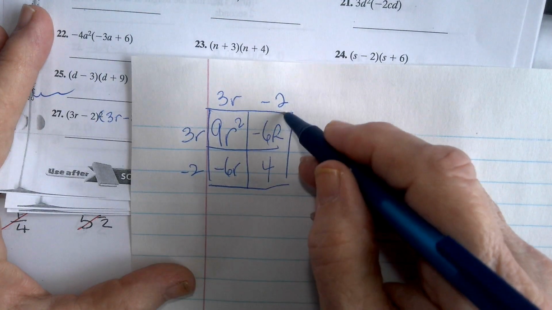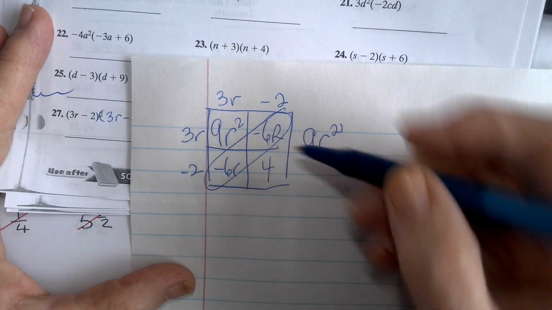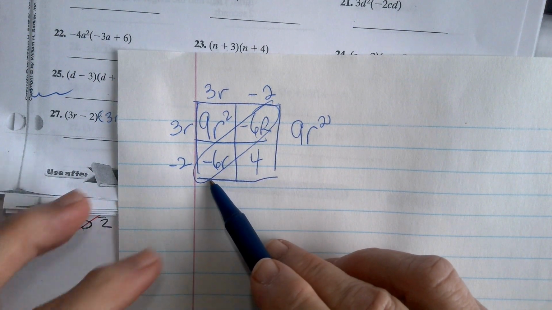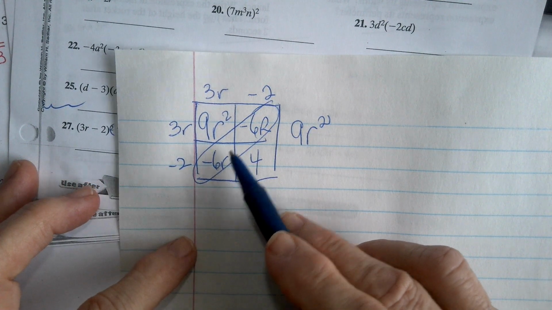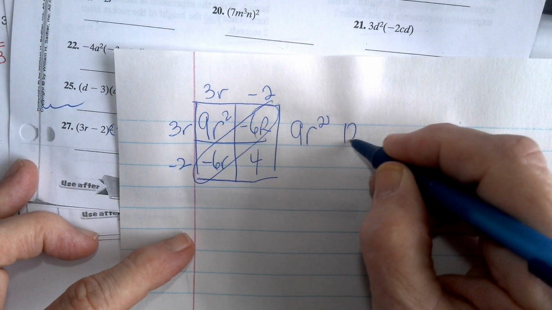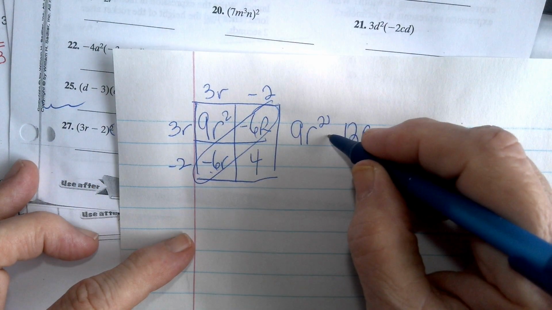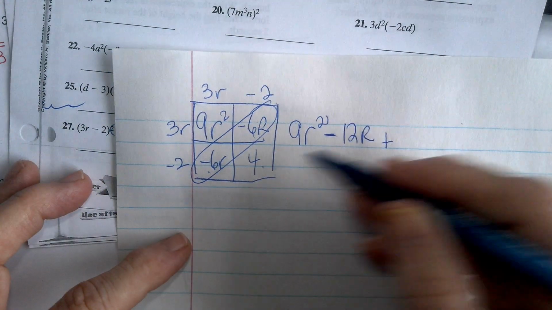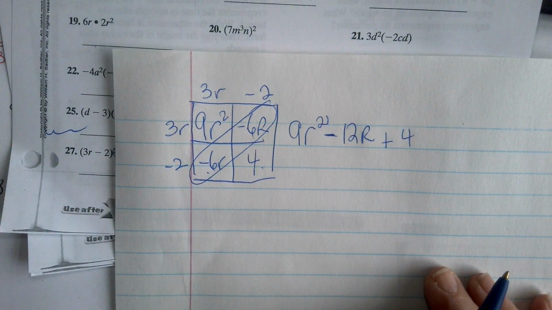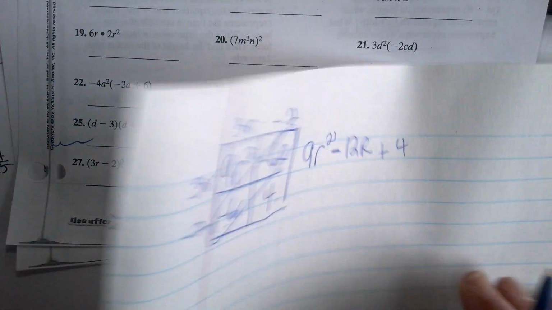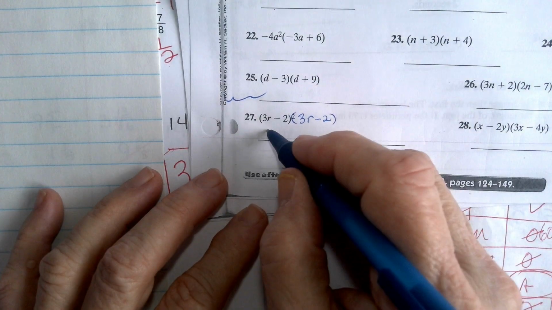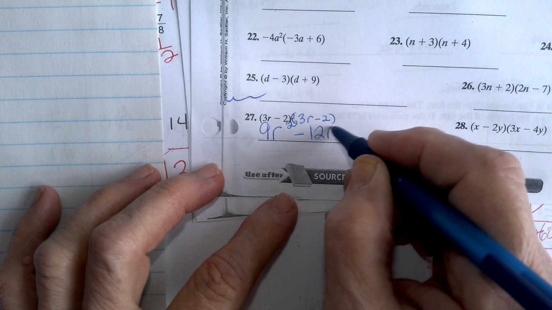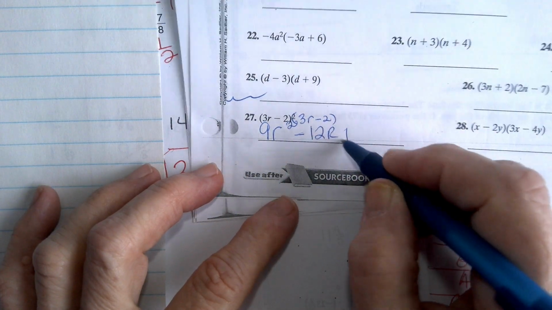And then these are like terms. Who knows how this comes out as? Negative 4r. Very good. So there's 6 of them, 6 more. Altogether there's 12 of those r's, same sign, sum, and there's more of the negatives. Plus the 4, and that's it. So that is your answer for this right here. That is 9r squared minus 12r plus 4.